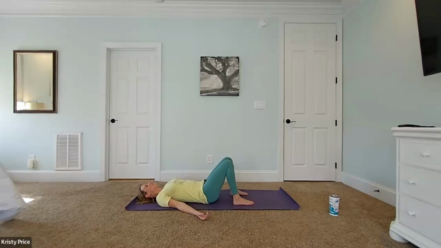I usually start class with movements where you can keep your eyes closed if that feels better, or if you'd like to open your eyes, you can. But if your knees are not bent with the feet on the floor, go ahead and do that right now. Bend your knees, place your feet on the floor, hip distance apart. And we're just going to work on a little bit of pelvic tilts this morning.